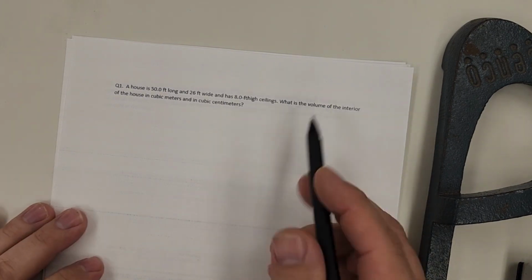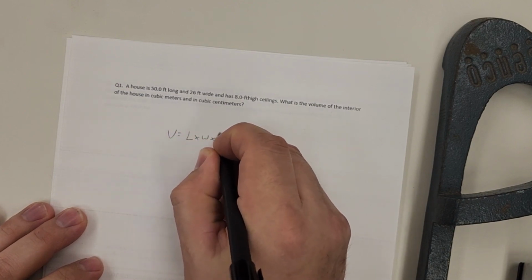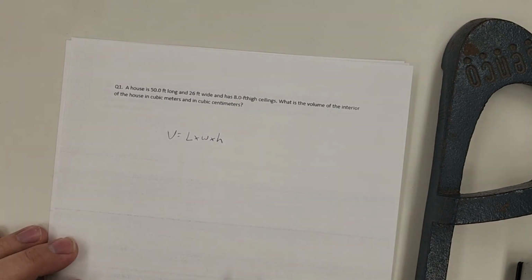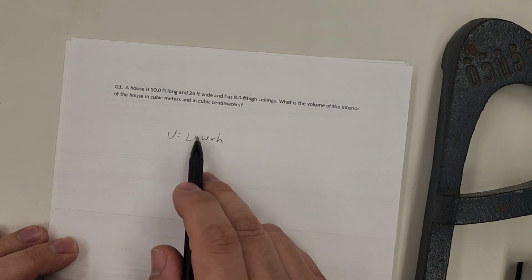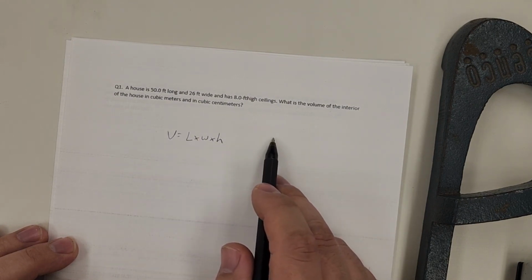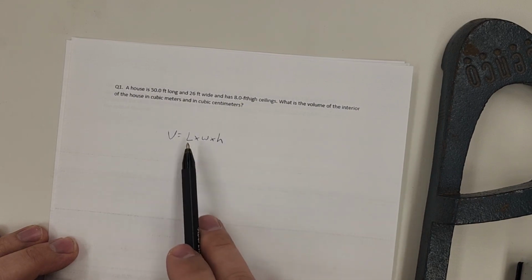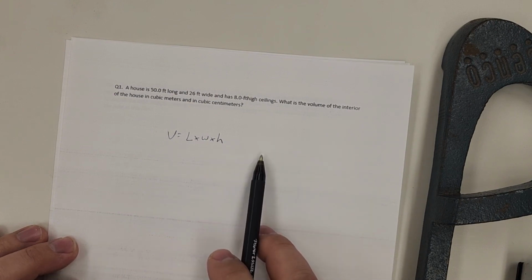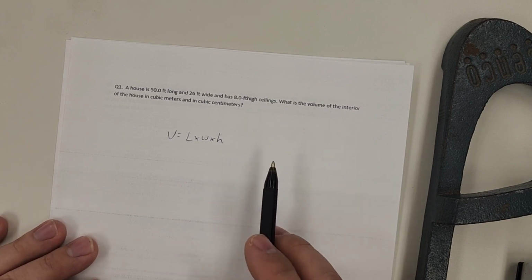First off, we need to know that volume, V, would be equal to length times width times height if we have a cube type, three-dimensional square type object. So we can go ahead and figure out what the volume is in feet if we want to do it that way, and then convert it over into meters, or we could do a conversion into meters right away and then figure out the length, width, and height in meters to get cubic meters. Either way will work. I will go ahead and just calculate out the volume first in feet.